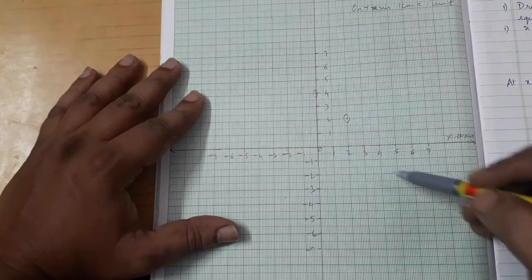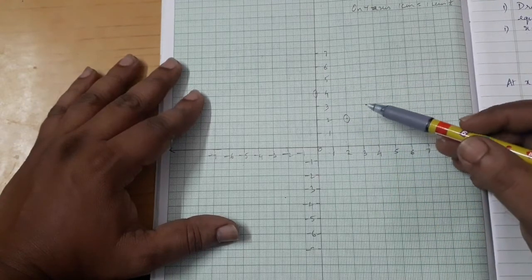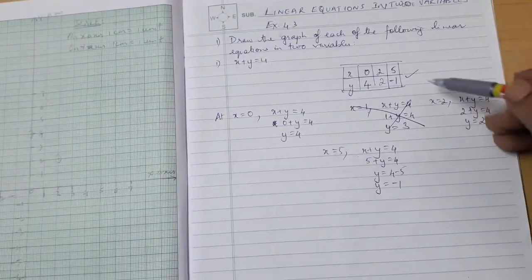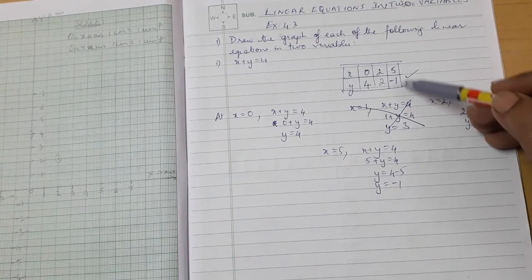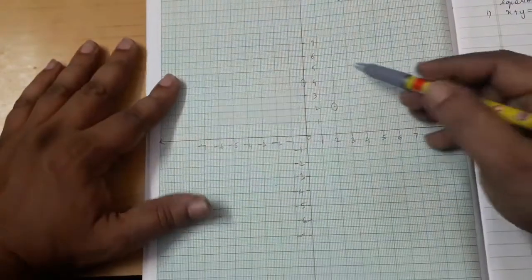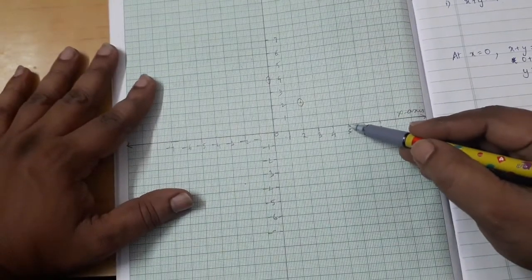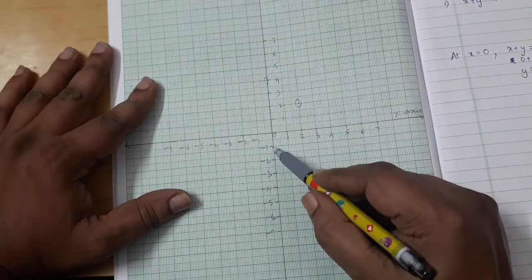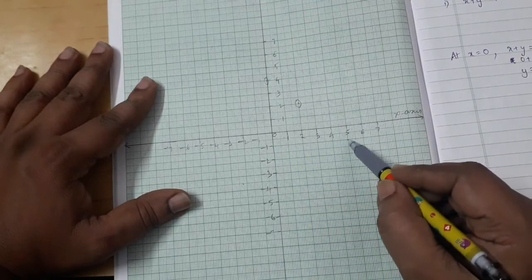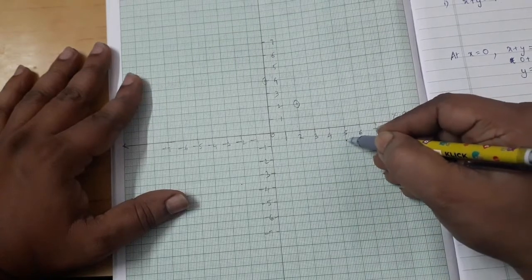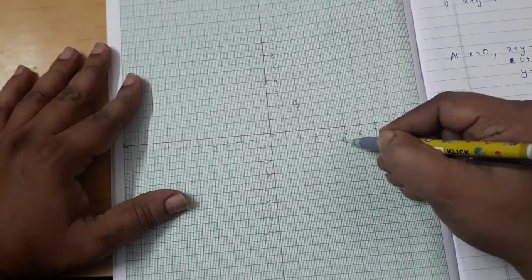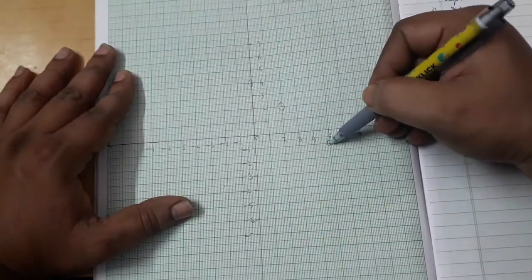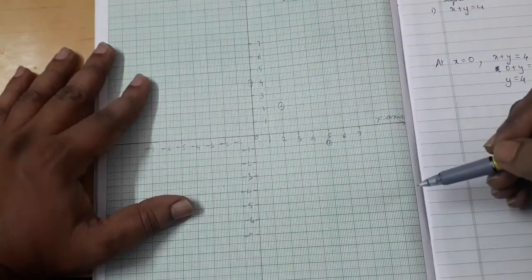Okay, so the line that we draw on the graph paper of our linear equation in two variables always gives us a straight line. And the third point that we have got is when x is 5, y is -1. So when x is 5, where is x? Here. When x is 5, y is -1. -1 is here on the y-axis. Okay, so when x is 5, y is -1. So it will be out here. Okay, so now what we need to do is join these 3 points, and we'll get a straight line.